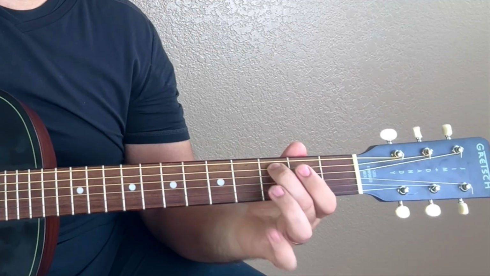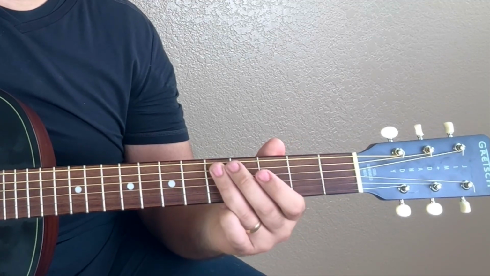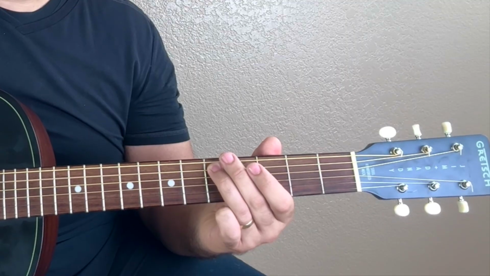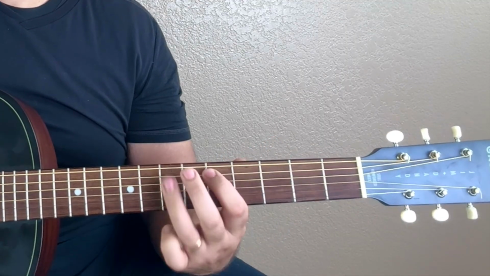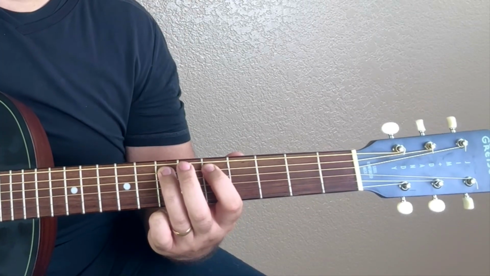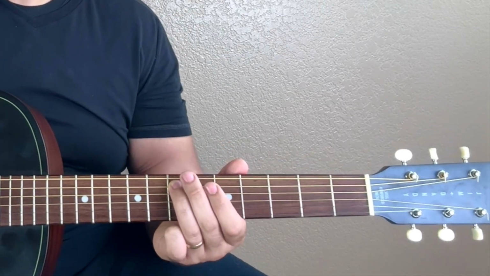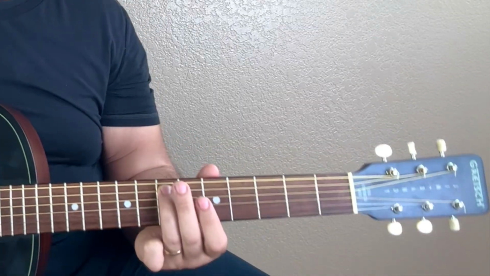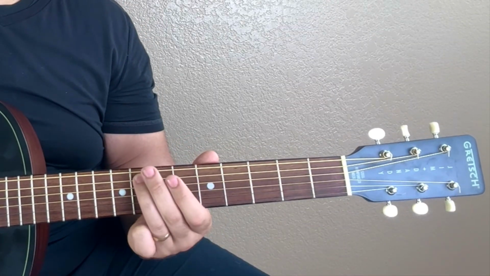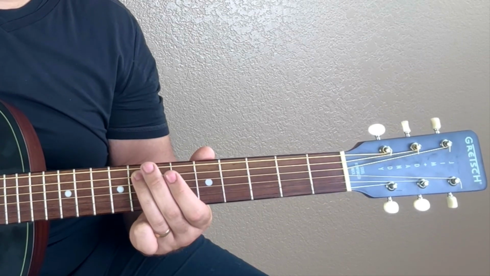So 2 frets up from C, the 5th fret on the 5th string is D. The 7th fret, 2 more frets up, is E. Between E and F, there are no sharps or flats, so we only go 1 fret to the 8th fret, which is F.